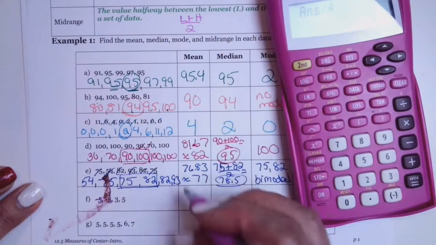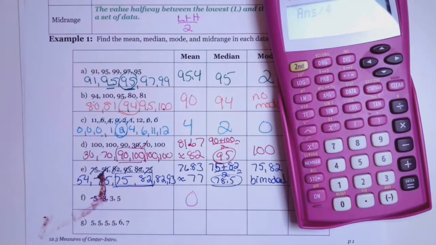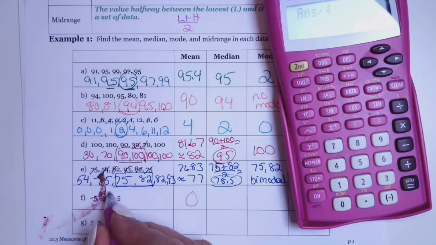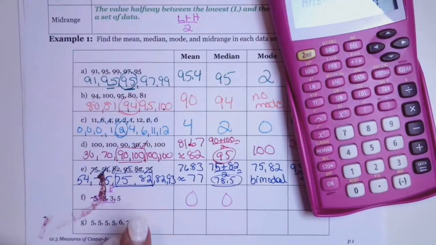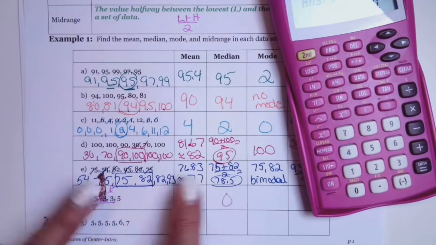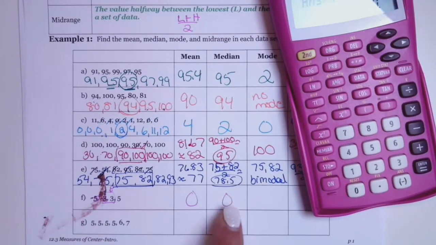It is 0, because we have the negative and a positive number of each. They cancel each other out. Our median here is going to be between -3 and 3. Well, the number that's right in between is a 0, because 3 and -3 are the same distance away from 0 on the number line.